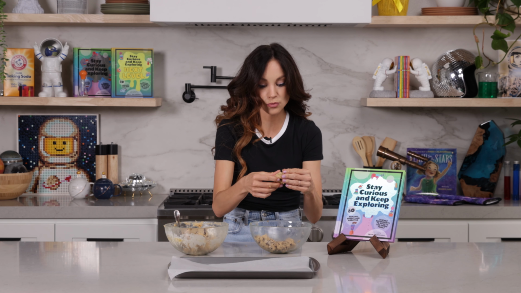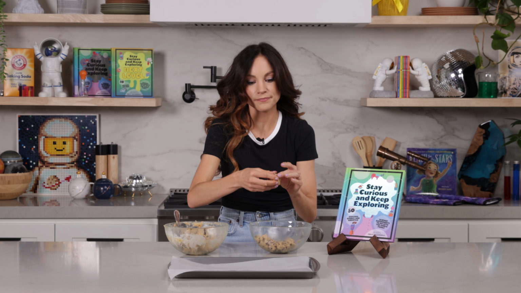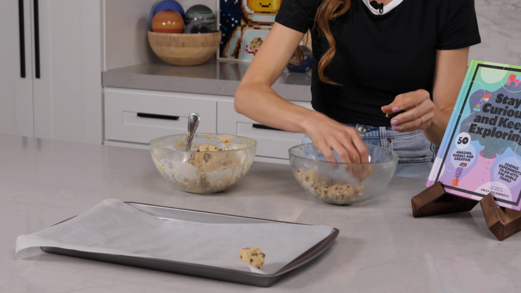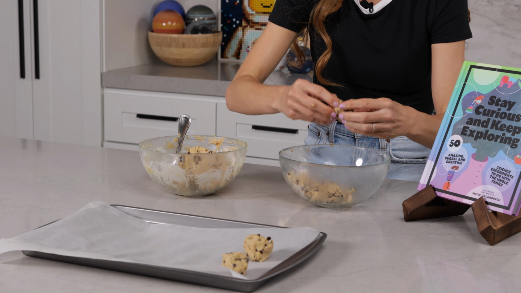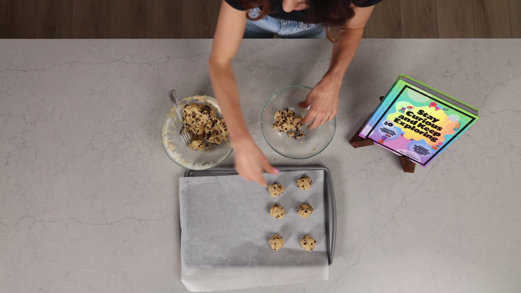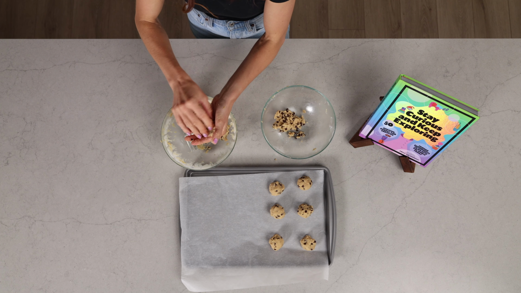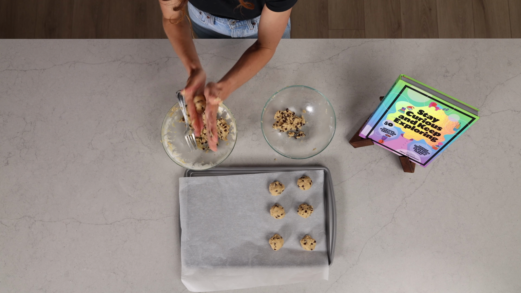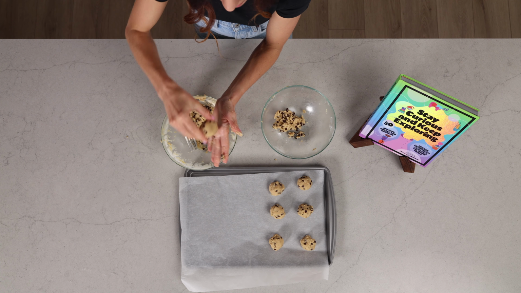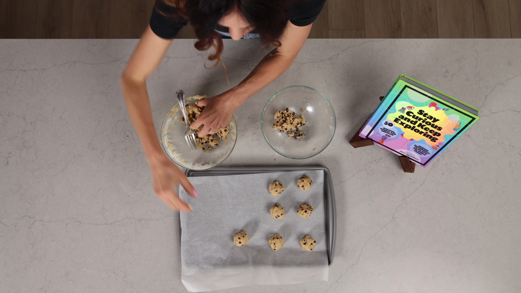Okay, so these are the ones without baking soda. I'm just going to do 3 in a line here, and you want them to all be about the same size, and just put them in little balls, just like you would any normal cookies. 6. Okay, so these are the ones with baking soda. We're gonna do them the exact same way, the exact same size. Roll them in little balls. They're all meant to look the same here.